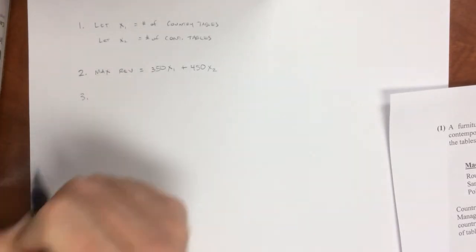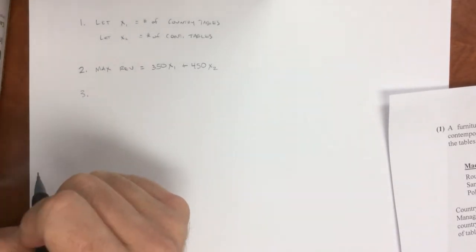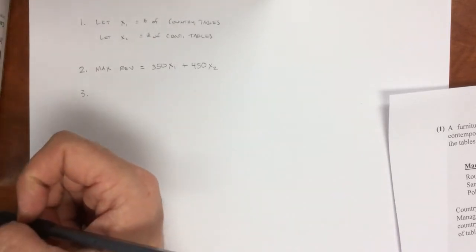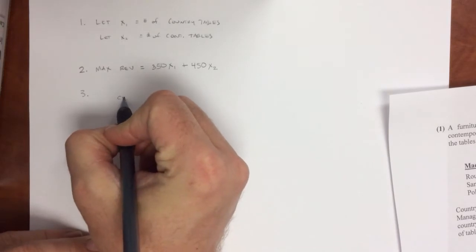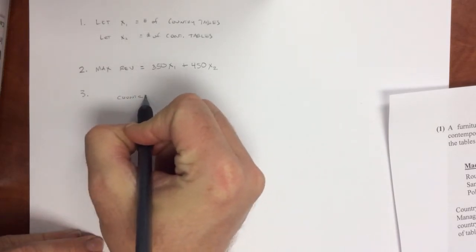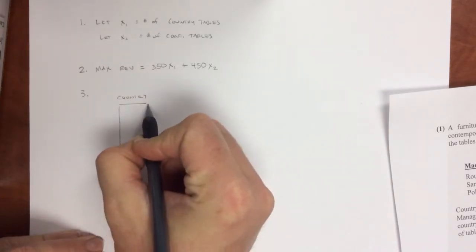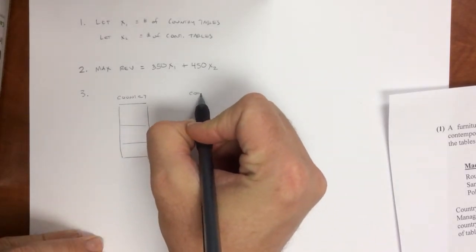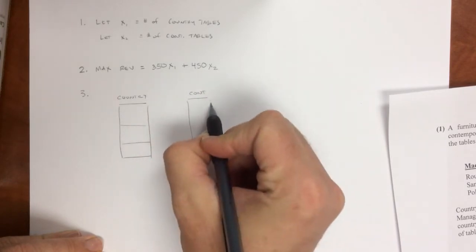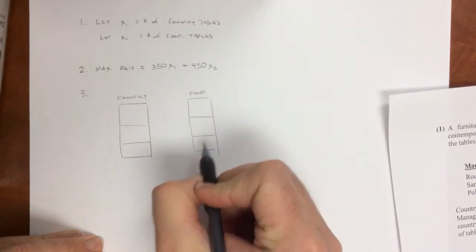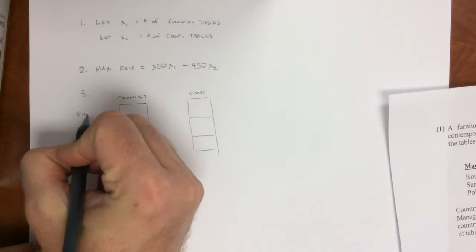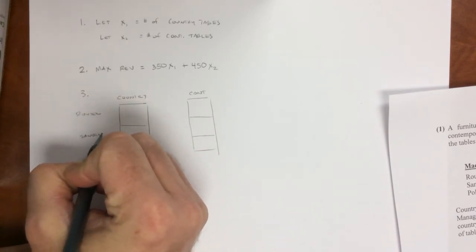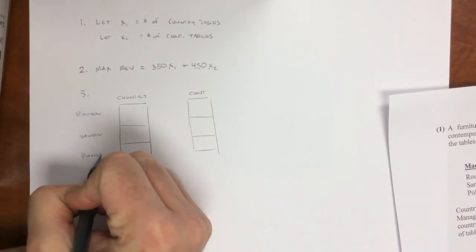So there is our objective function. Now, third step, let's look at our constraints. The first constraint we can think about is that we have a machine constraint. This is similar to what we've had before. So we have country tables and we have contemporary tables, and each one requires time on the router, time with the sander, and time with the polisher.